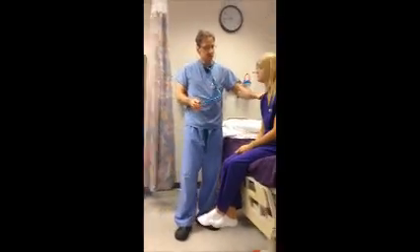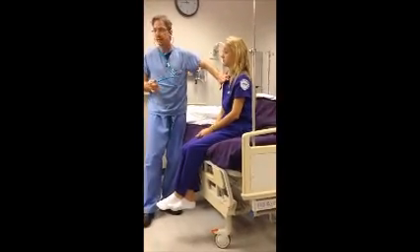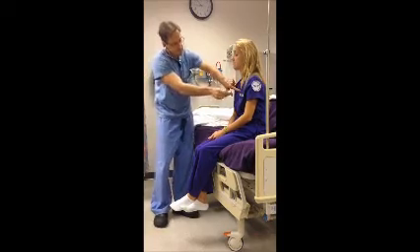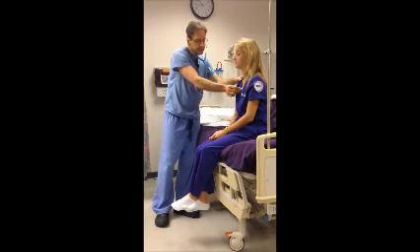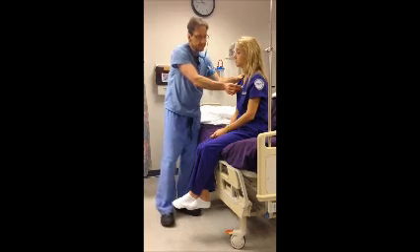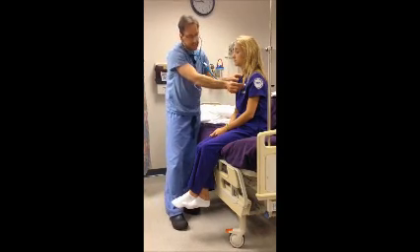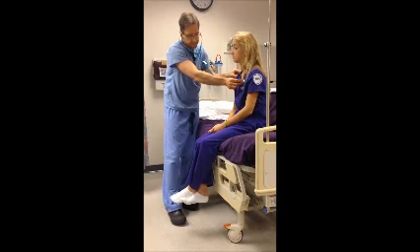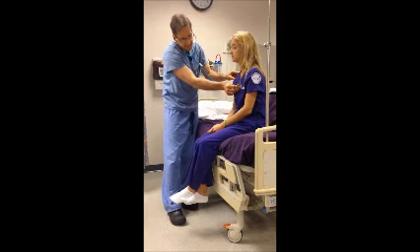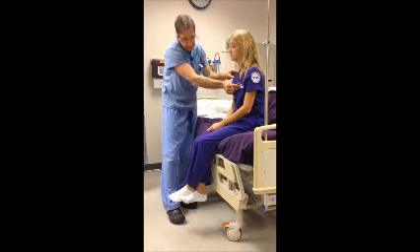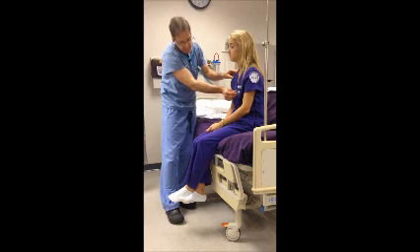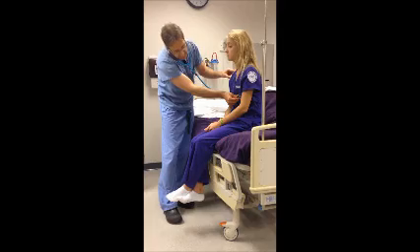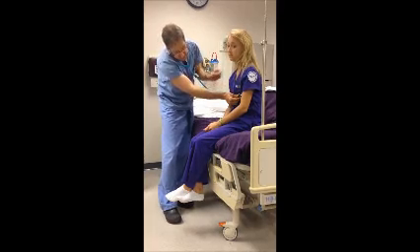Okay, so I'm going to start with the heart. The landmark is the clavicle. We're going to go 1 space, 2 spaces on the sternal border. This is the aorta. Go straight across to the left, second intercostal space, sternal border, pulmonic. Go down 1 intercostal space, third intercostal space is Erb's. Fourth intercostal space is tricuspid. And fifth intercostal space, midclavicular line, is mitral valve.